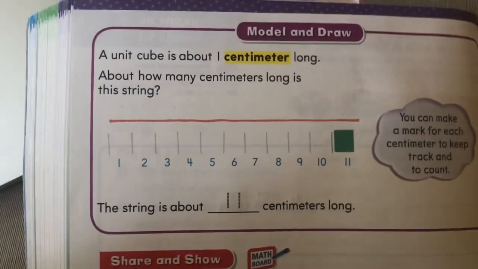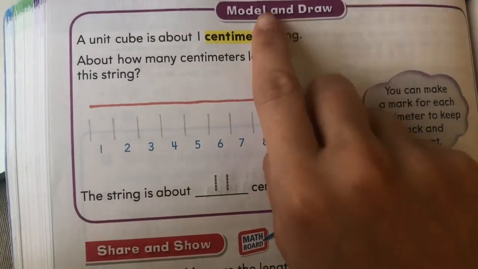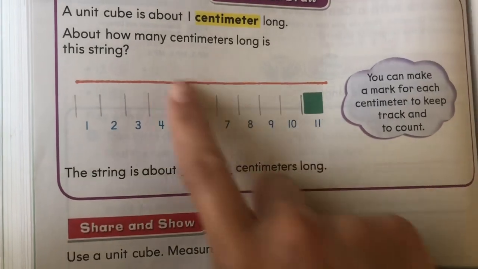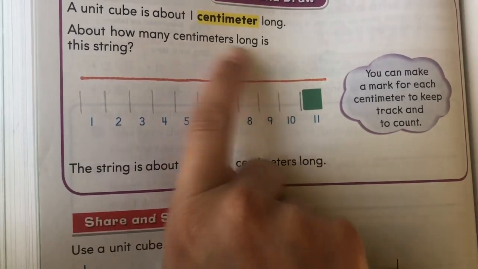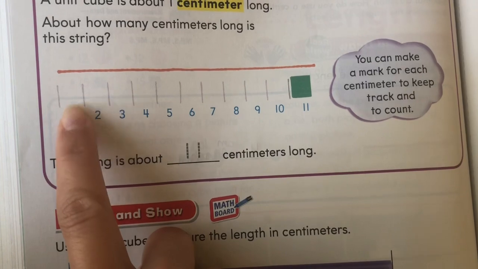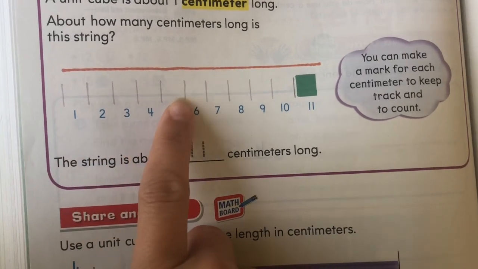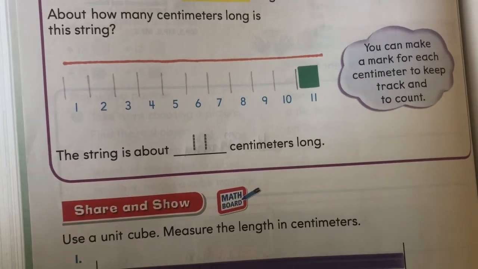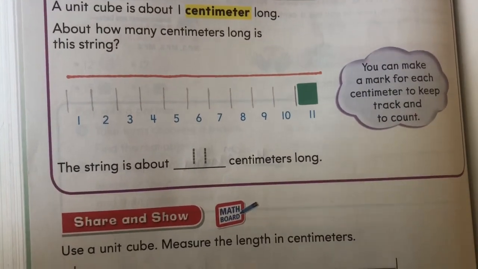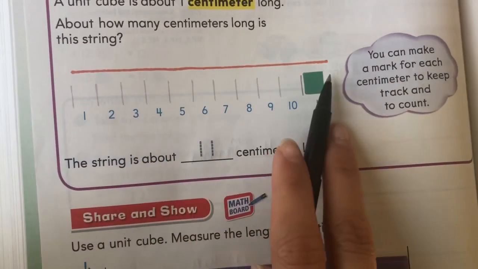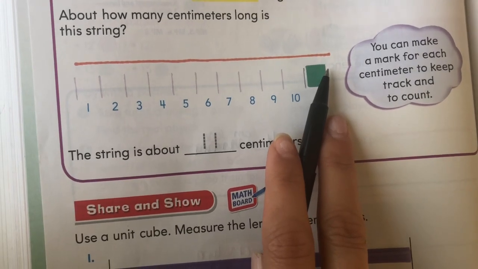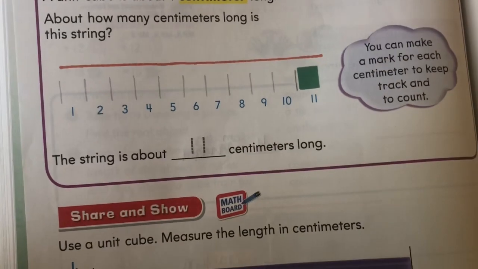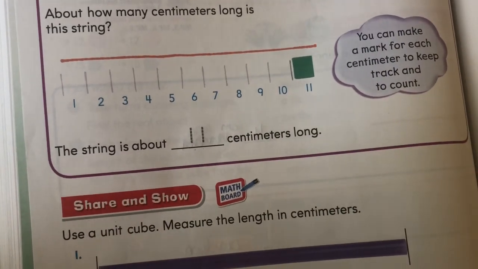Same thing it's telling you here. It says a unit cube is about 1 centimeter long. Okay, that's if we were using cubes, which we are not. About how many centimeters long is this string? Okay, it shows you 1, 2, 3, 4, 5, 6, 7, 8, 9, 10, 11. You would need 11 little unit cubes along this whole thing to measure the length. Okay, so it equates to 11 centimeters long.